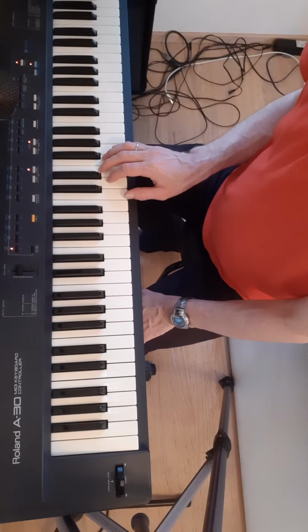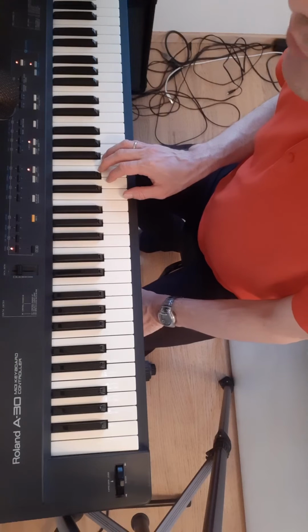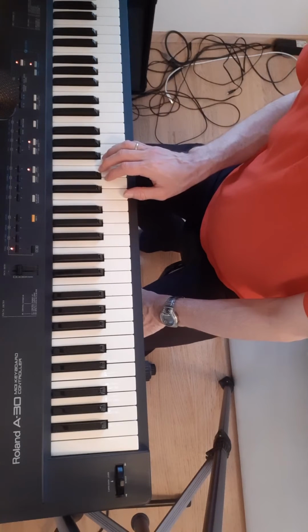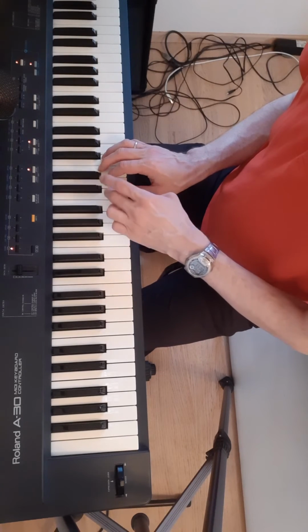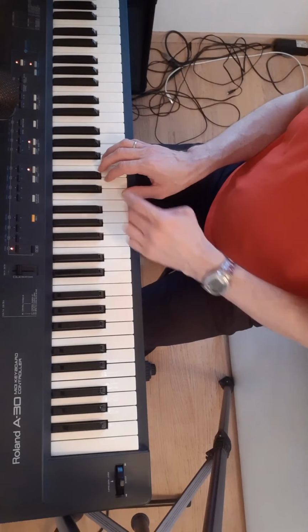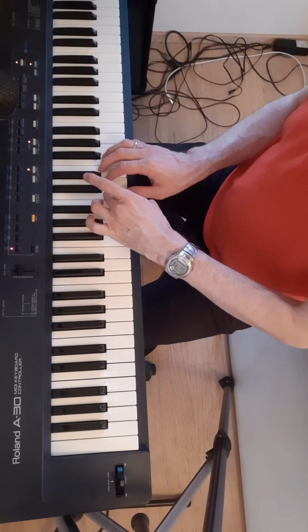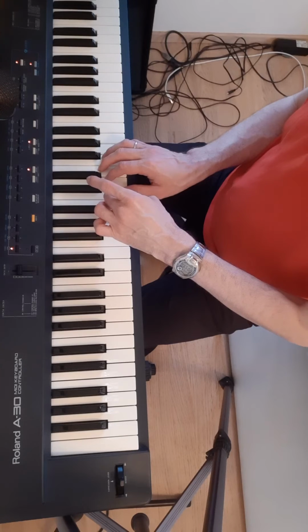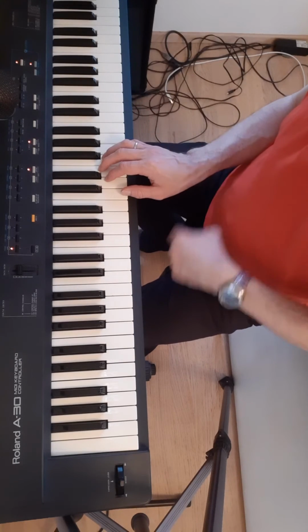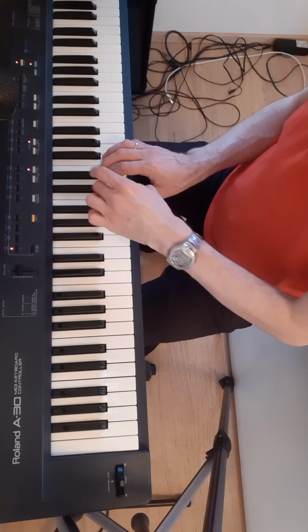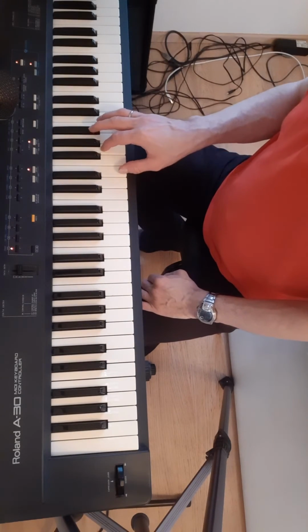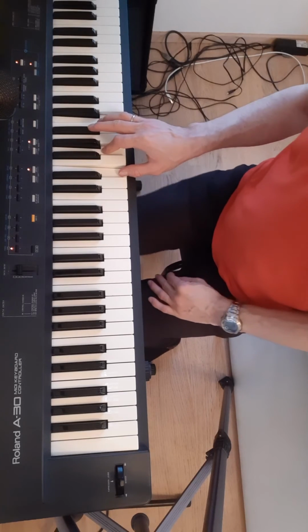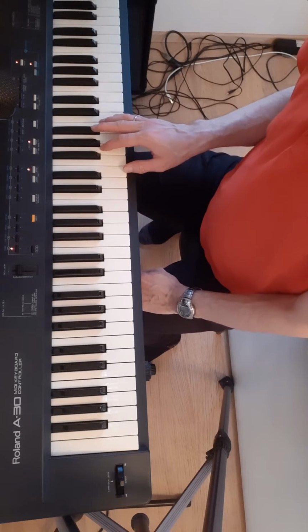Now, if you want to go to the first inversion, you just pick up your lowest note and you play it one octave higher. So we have here, let's say, the C, but now we don't play it here. This one we don't play, we play this one. So now I have to figure out, okay, so I don't play this one, I play this, this and this. So then I go like this. And this is then my first inversion.